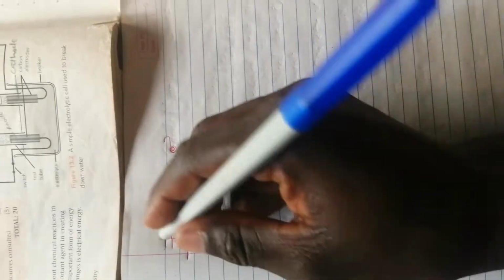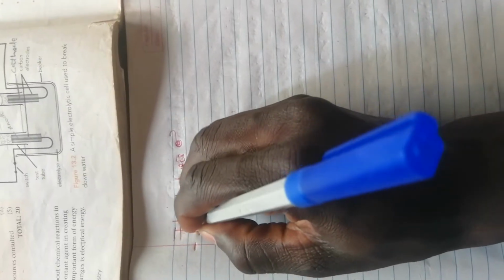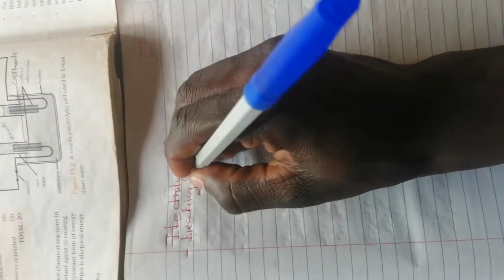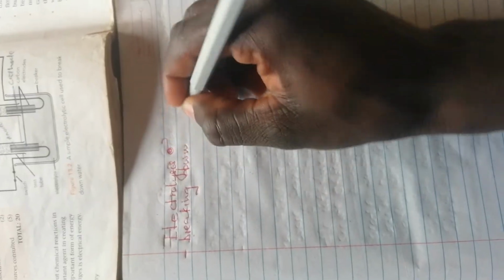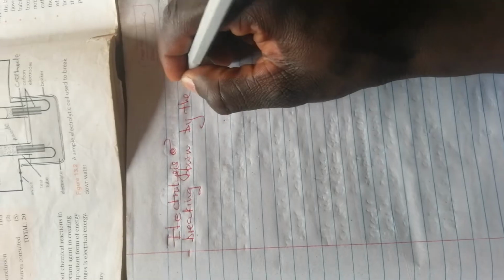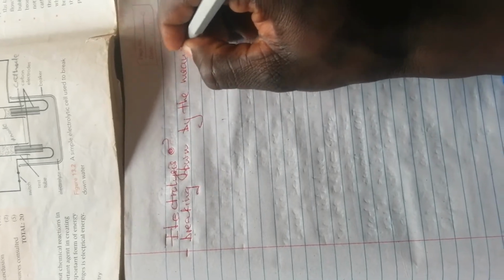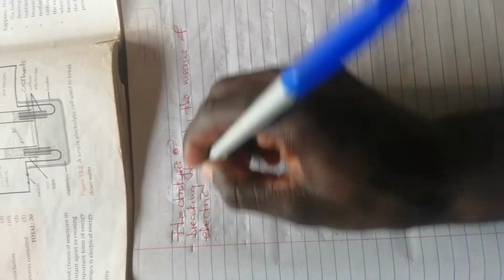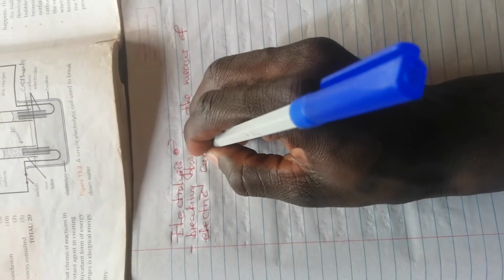The word electrolysis means breaking down, or decomposition, by means of electric current.